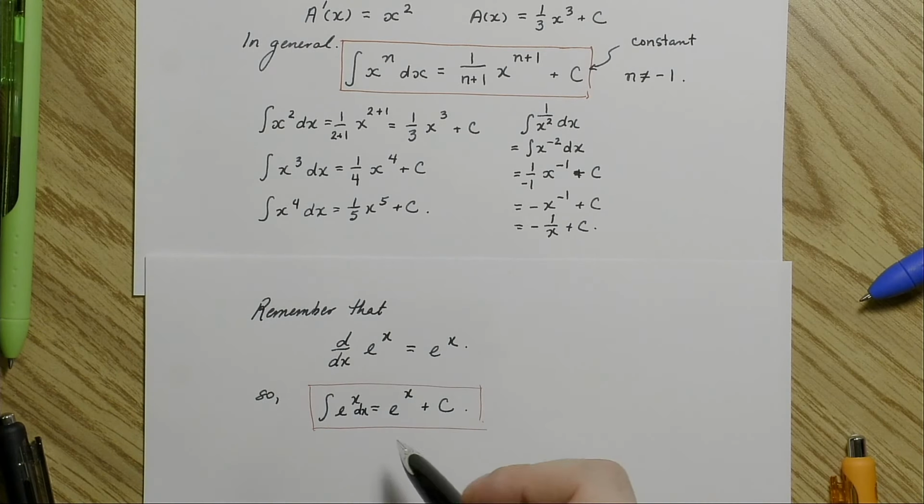Right, because the derivative of e to the x is itself e to the x, so if we integrate it, it's just equal to e to the x plus c.